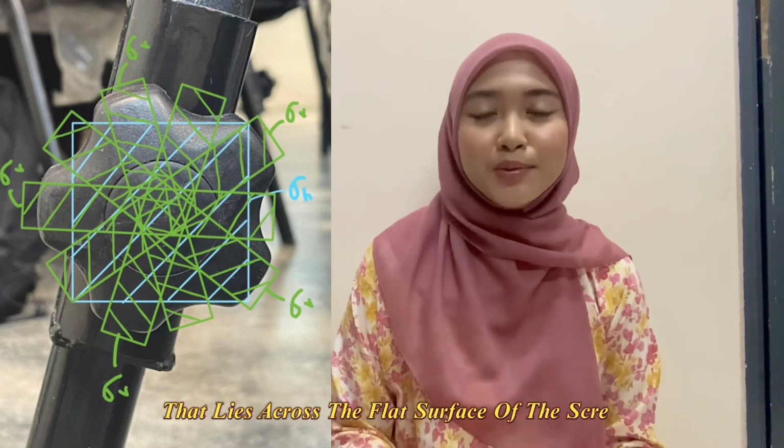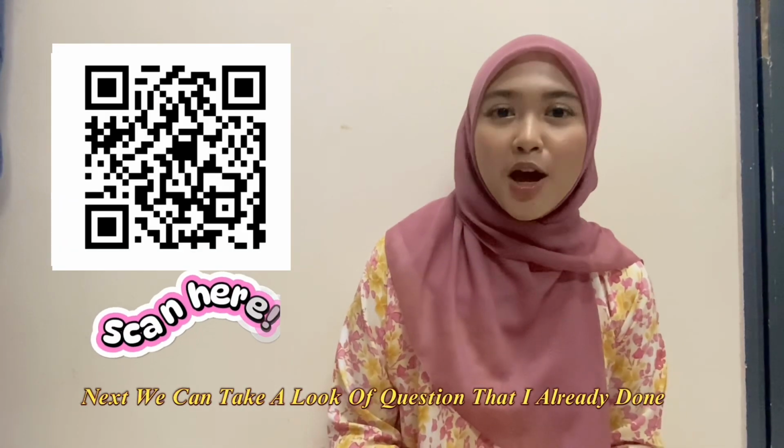Next, this screw has 5 vertical planes. Each of these mirror planes divides the screw head into symmetrical halves. And it has 1 horizontal plane that lies across the flat surface of the screw. Next, we can take a look at the questions that I already did by scanning this Wordwall QR code.